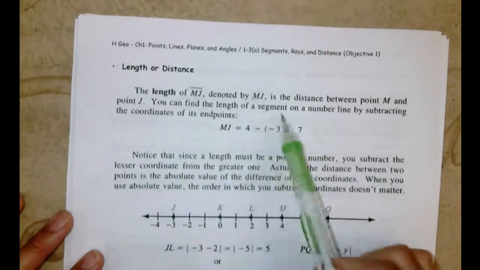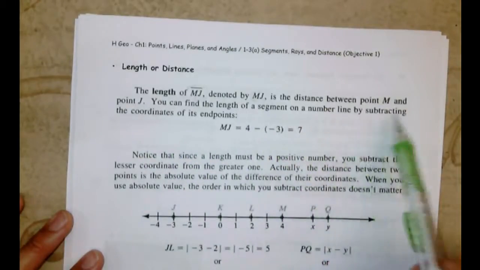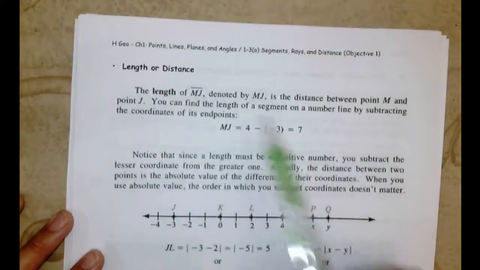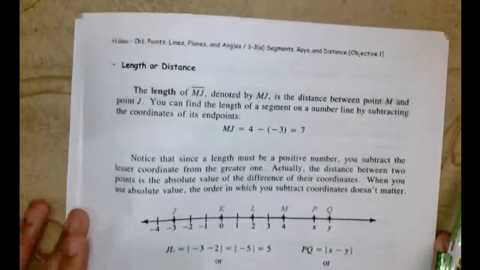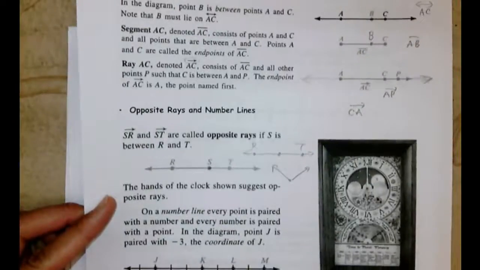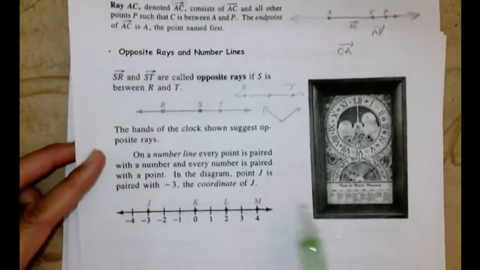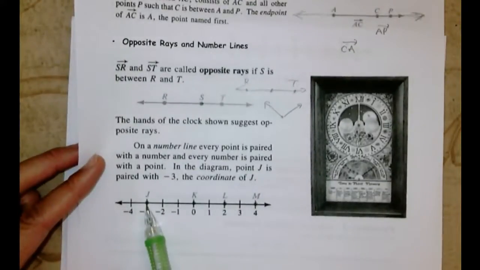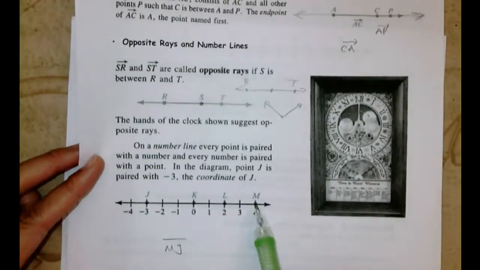You can find the length of the segment on the number line by subtracting the coordinates of its endpoints. So you remember in page 3, M was here and J was here, right? So segment MJ is this segment right here. And the distance of these 2 points, MJ, is this distance. 1, 2, 3, 4, 5, 6, 7.